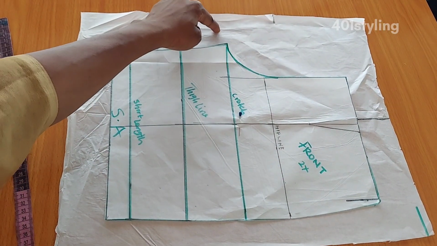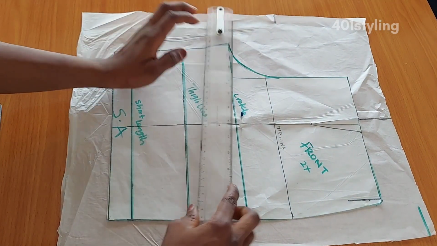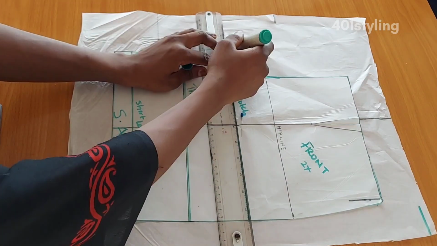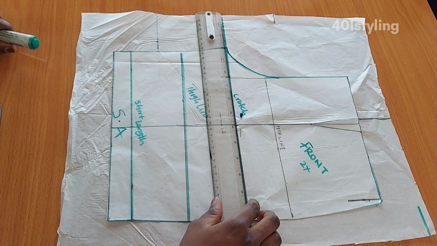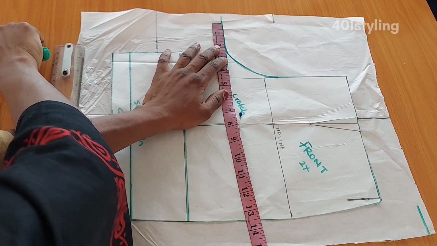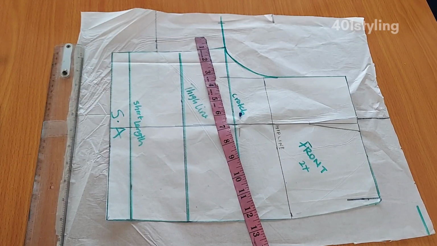All right, you're going to extend the crotch line because you're going to be creating another crotch curve for the back. Okay, so guys, just like you see me doing, you're going to extend the crotch with a straight line like so. And the next thing you want to do now is to go ahead and measure 2 inches on that line or 2.5 inches.